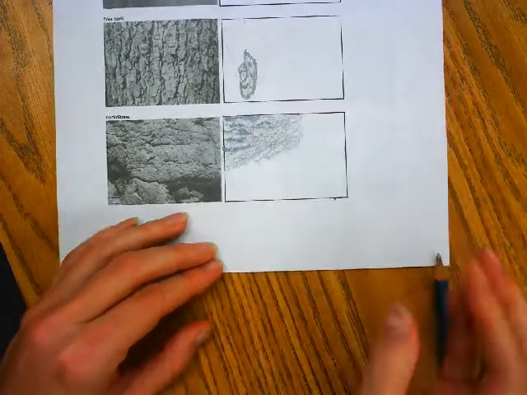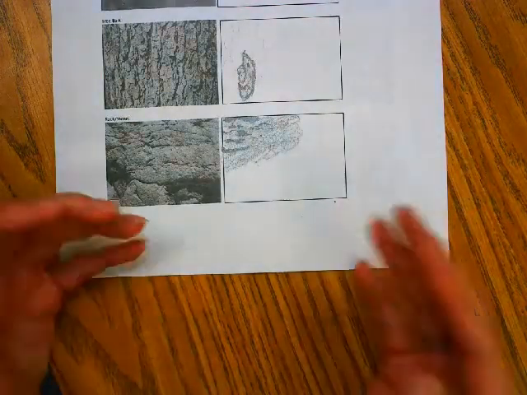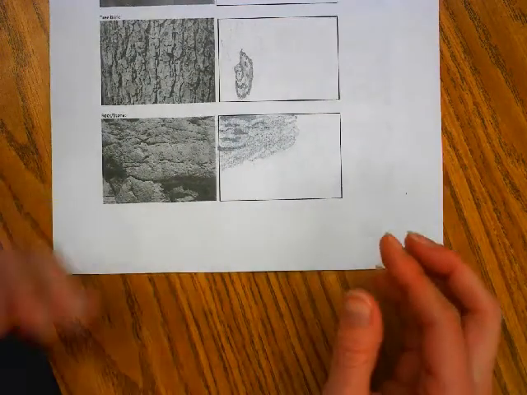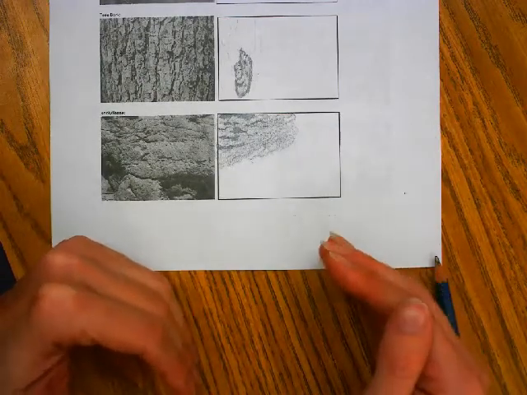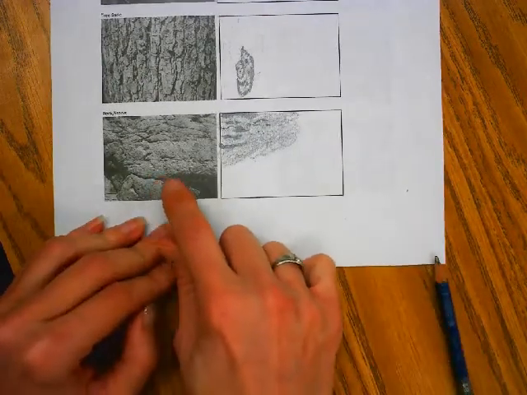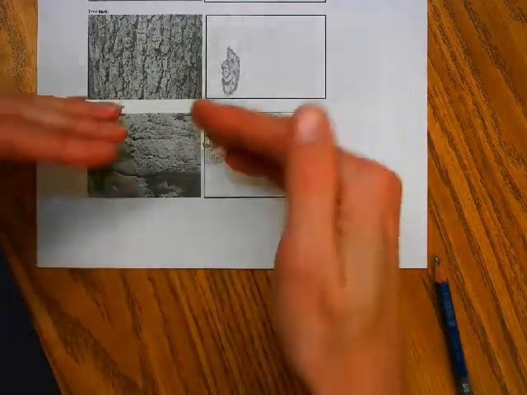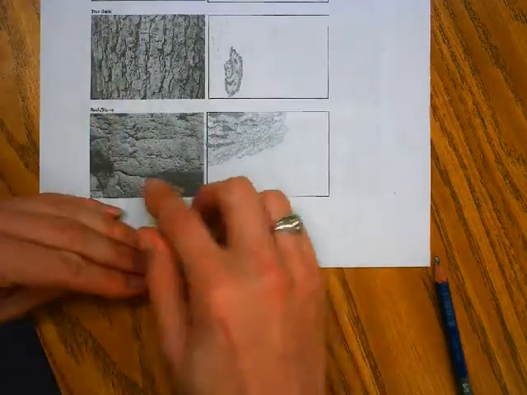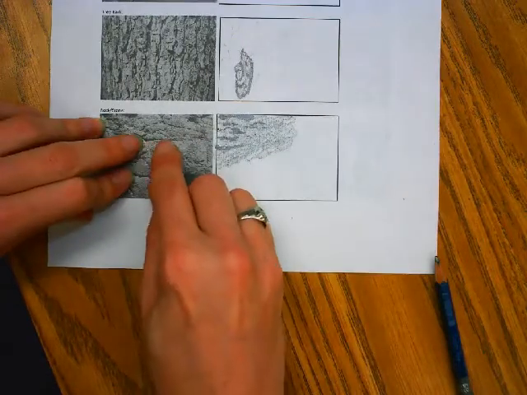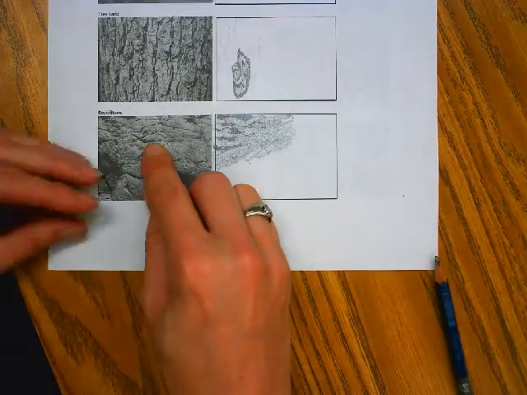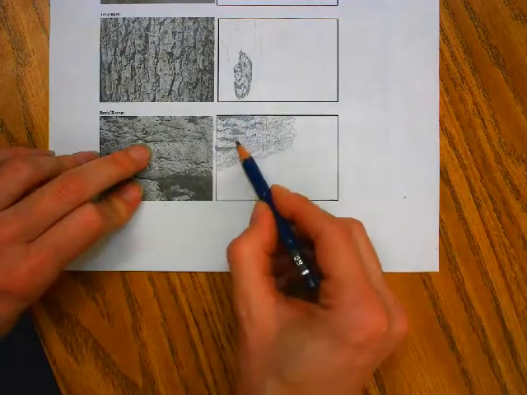Remember that light defines the three-dimensionality of an object. There are highlights, there are core values, there are cast shadows and core shadows. So along this edge where the rock curves under and the light's coming from above, you're going to have some shading there. Each of these marks is really a shadow. So you're going to use value to emphasize that.